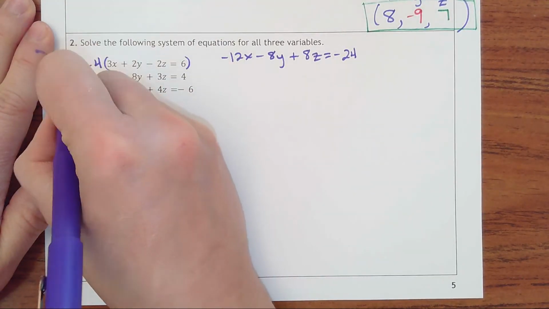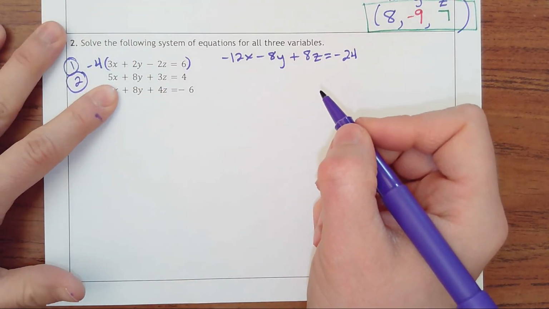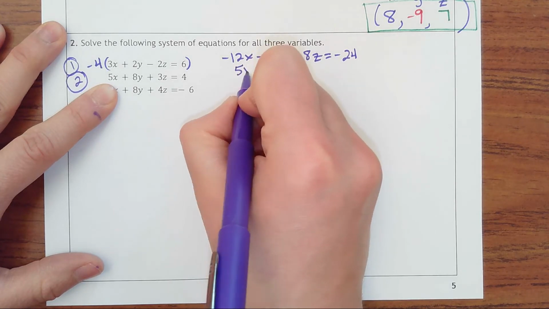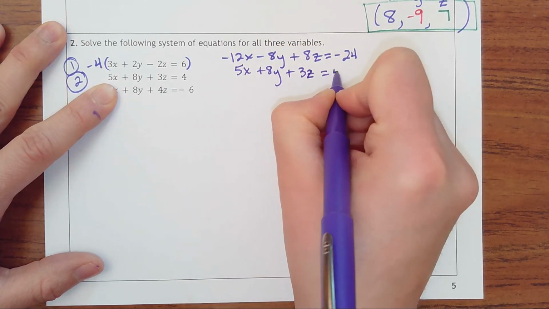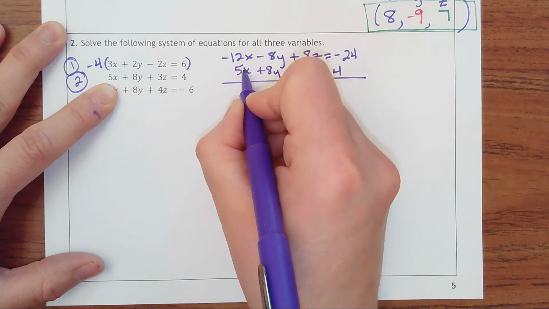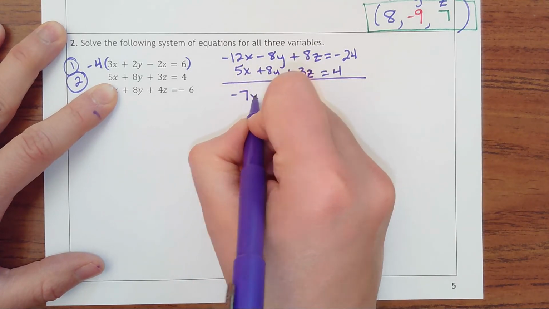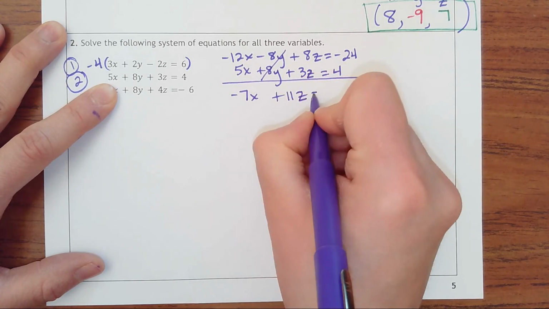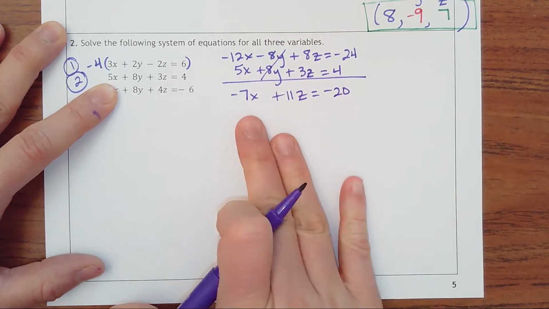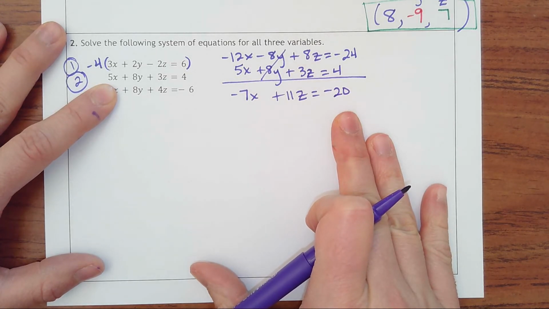I want to put that with equation 2. -12 plus 5 would be -7x. Y's are gone. 8 plus 3 is 11z. That would equal -20. So that's all I can do on that one. I've eliminated what I wanted to.